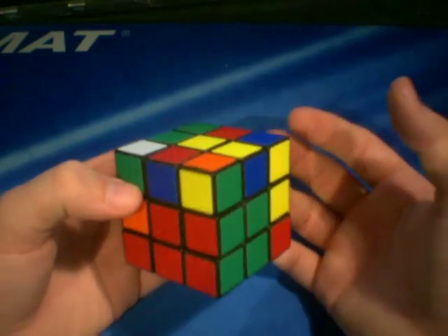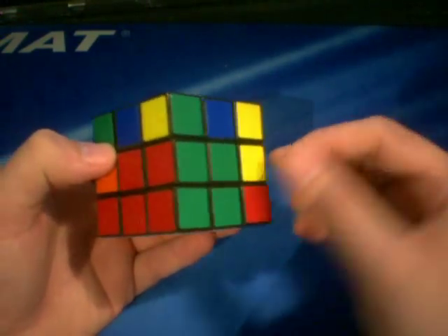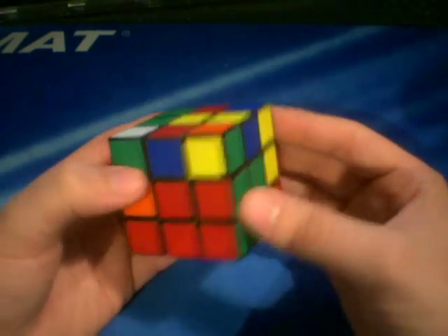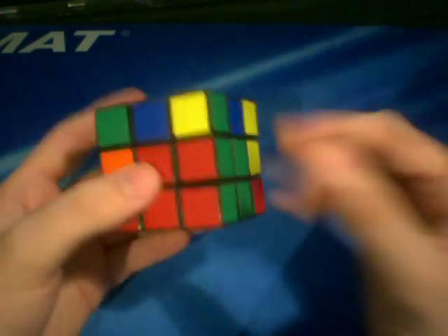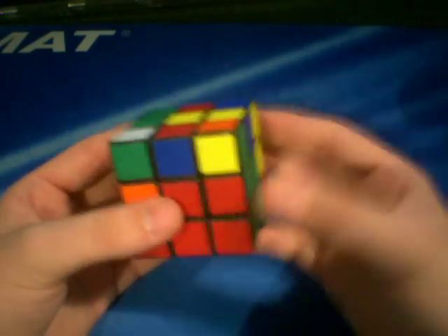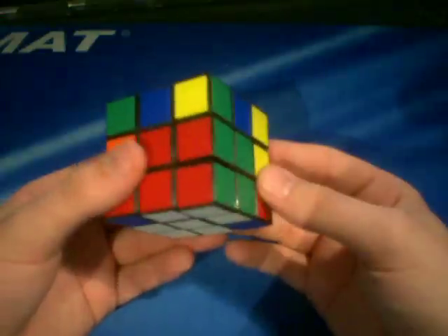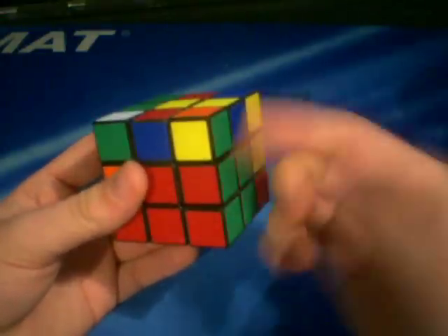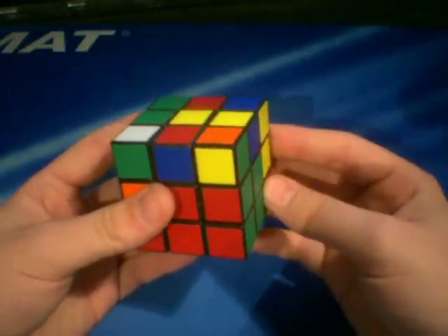Now, some people like using this method, but to be honest, I think the standard case works better. But if you're fast enough, there's a chance that that case might be faster. So go ahead and give that a try and see if you like it. Personally, I would just stick with the standard case.